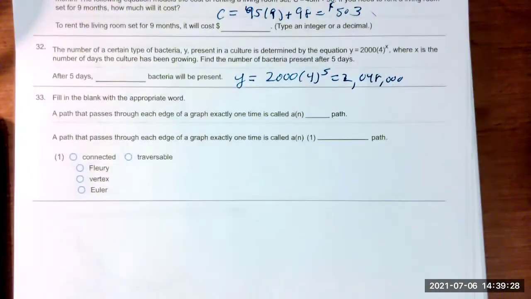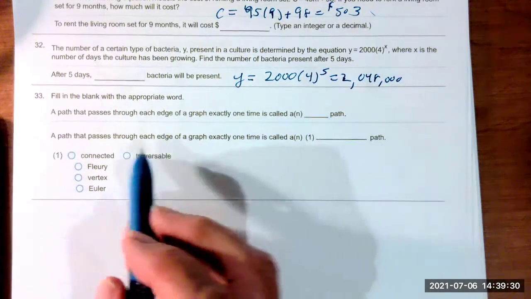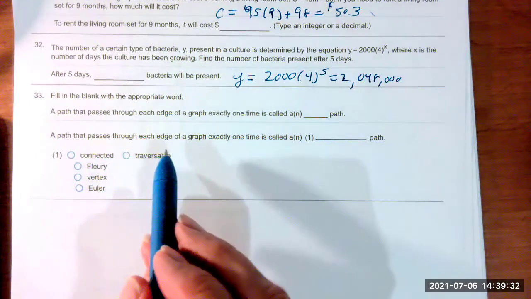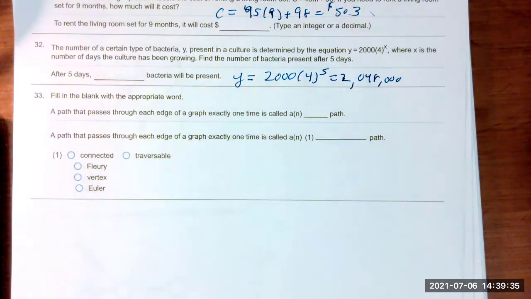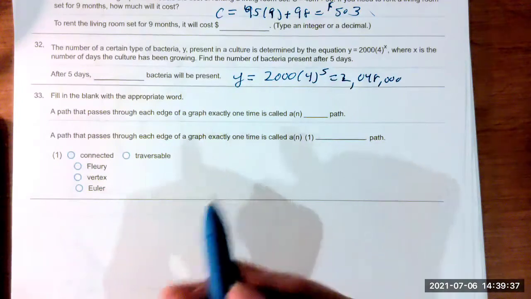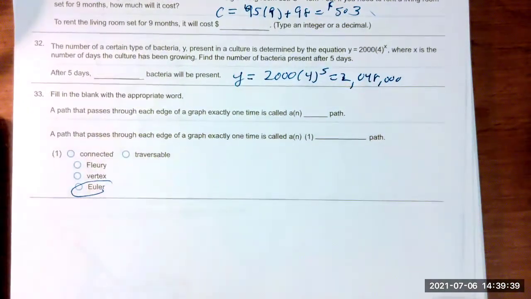Okay, now we're going into unit 4. So a path that passes through each edge of a graph exactly one time is what kind of a path? And that's going to be an Euler path.